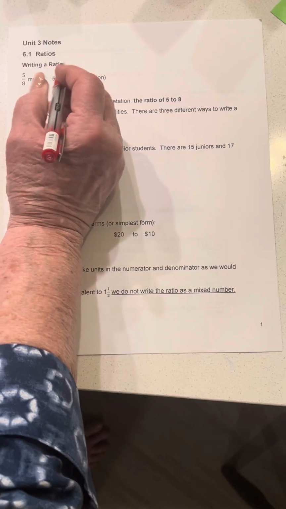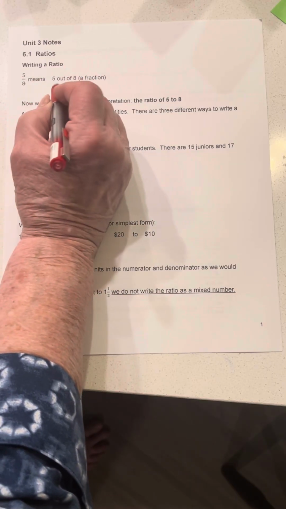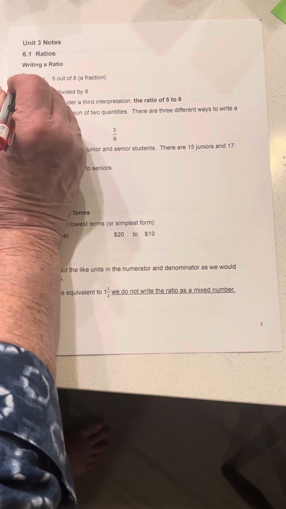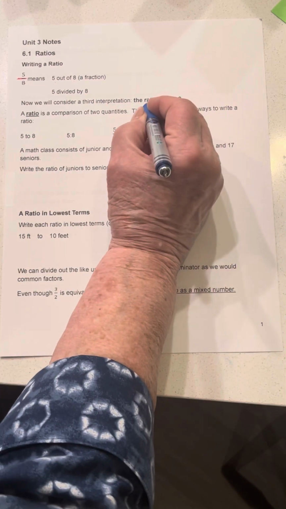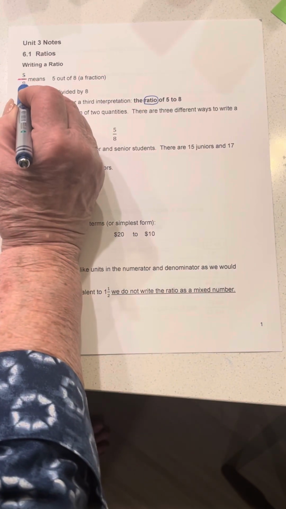So when we talk about ratios, we know that this can mean 5 out of 8, which would be a fraction. Or we also know that the fraction bar means divided. So this can also be 5 divided by 8. But now we're going to look at a third interpretation, and that is the ratio of 5 to 8.